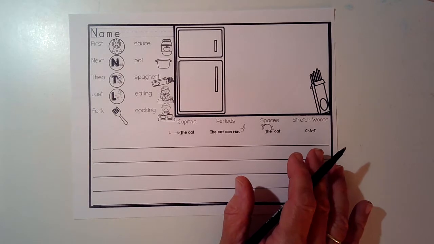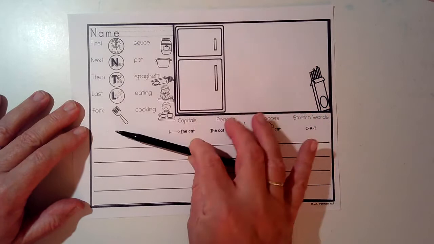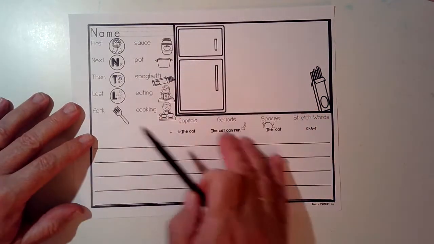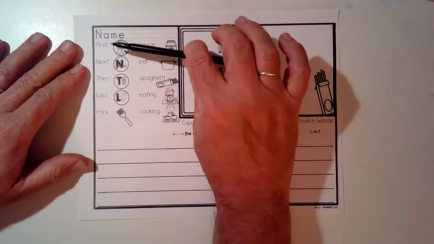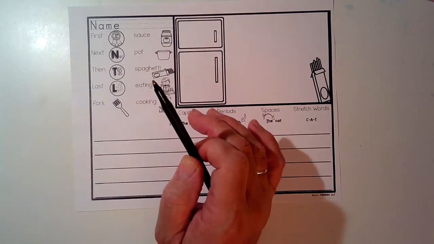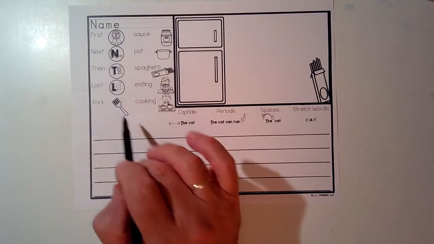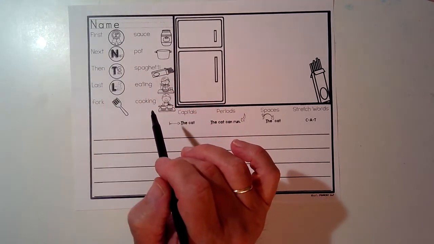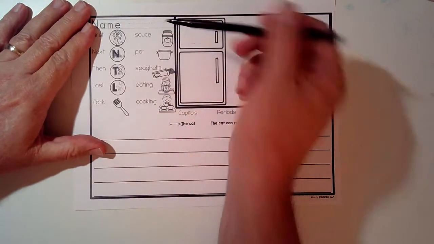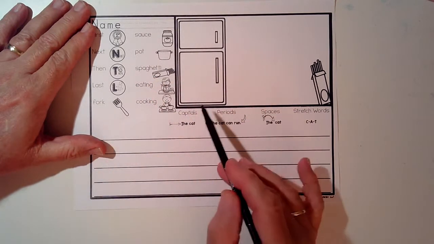All right. So I have this paper. It gives us some clues. You can use these to write your own sentences, or you can follow along with ours. First, next, then, last. Remember, we talked last time about our time passage words, and those are words that will help you in showing that time has passed. And then I have these pictures that show what this sentence is about.